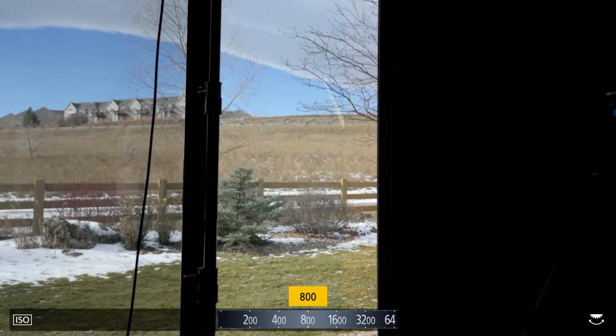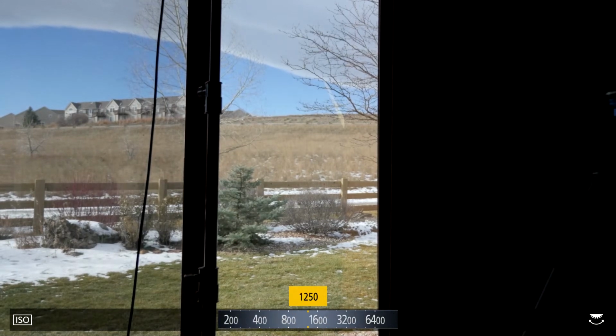You got some light coming in and you got some lights. You might be between 400 and, let's say, 800. Now let's say it's getting darker outside or you're inside, it's late in the evening and you're really starting to push the ISO, and you're going to, let's say, 1600. And this is pretty much where I stop. I don't like to go any higher than 1600 because it gets quite noisy.